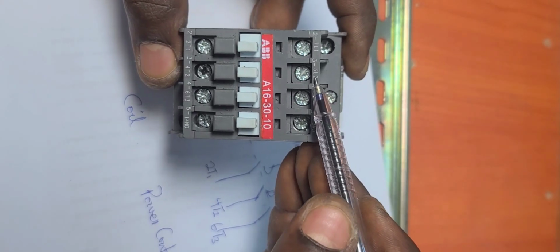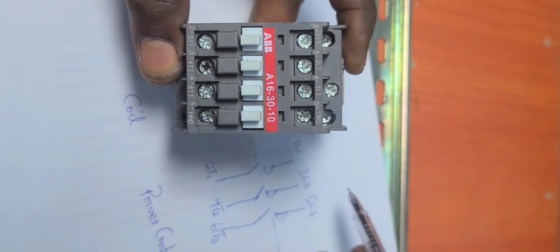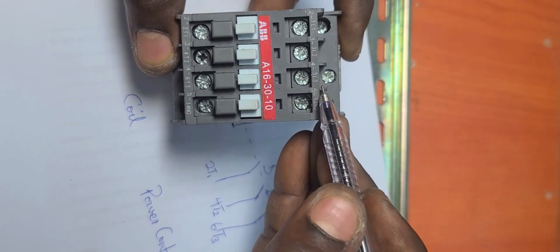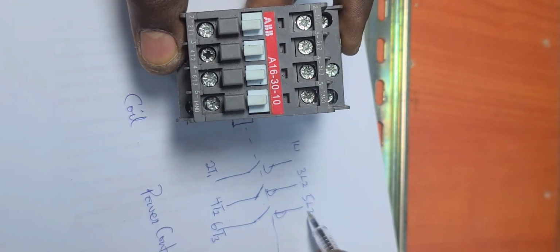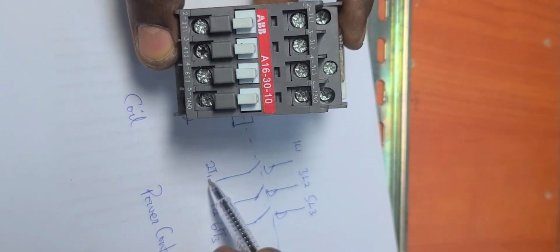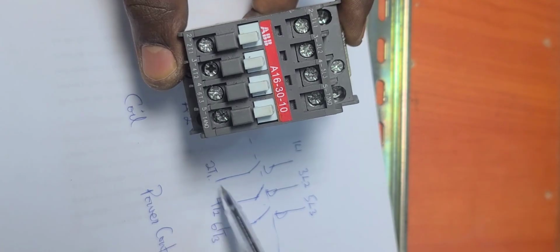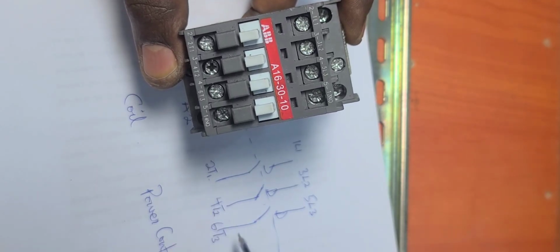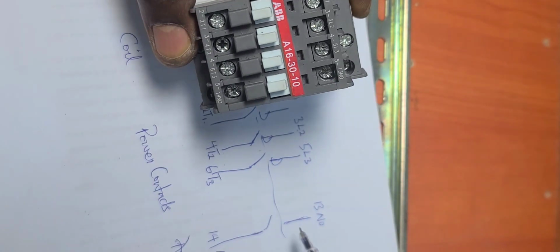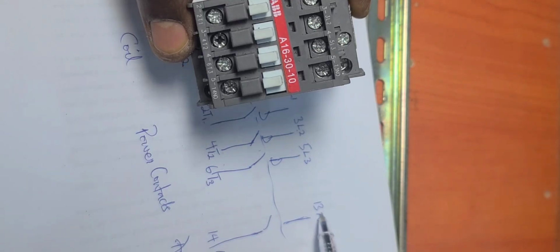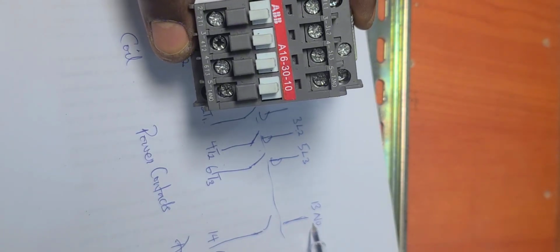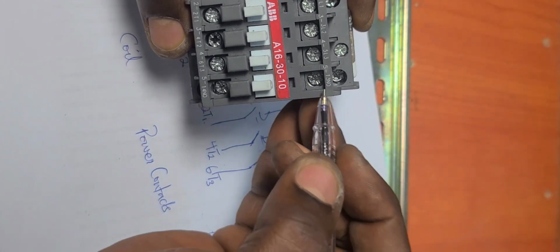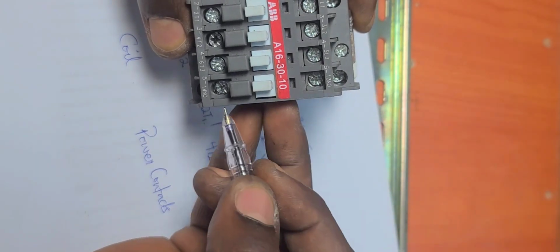We're going to have the 3L2, which is this one we have here. And we're going to have 5L3, which is this one we have here. Then down here at the load side, you're going to have the 2T1, the 4T2, and the 6T3. Then on the auxiliary terminals, you are going to have the 13 normally open and 14 normally open, which is what we have here and here.